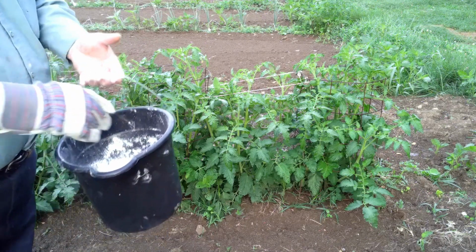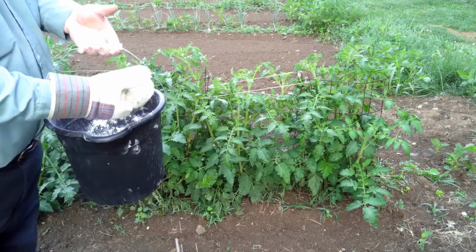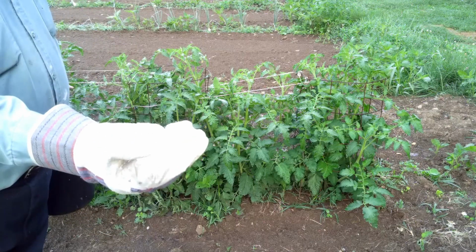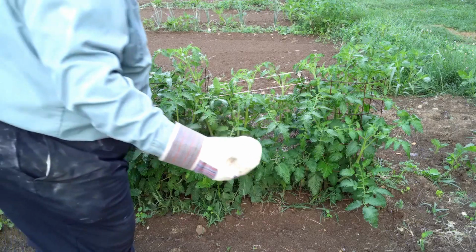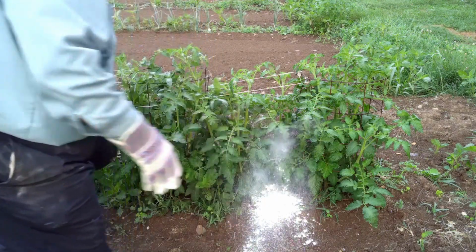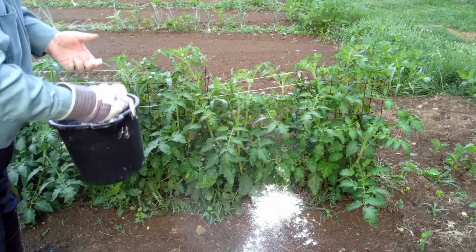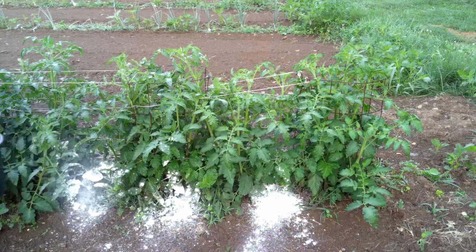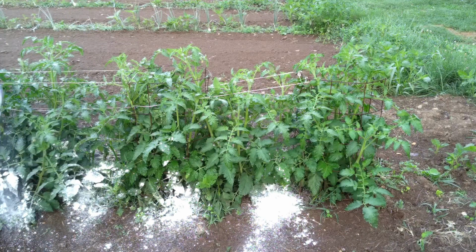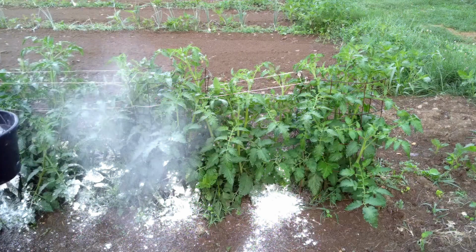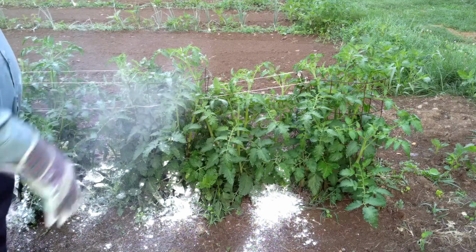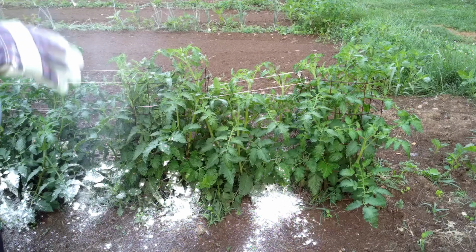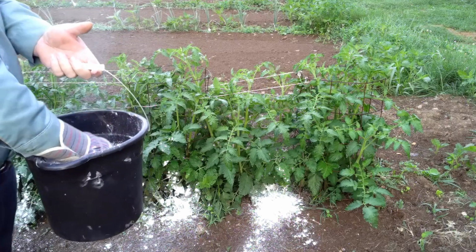All you have to do is take about that much and put it right between each plant. And that's it. There's enough there. I'll put some on the other side of that one.